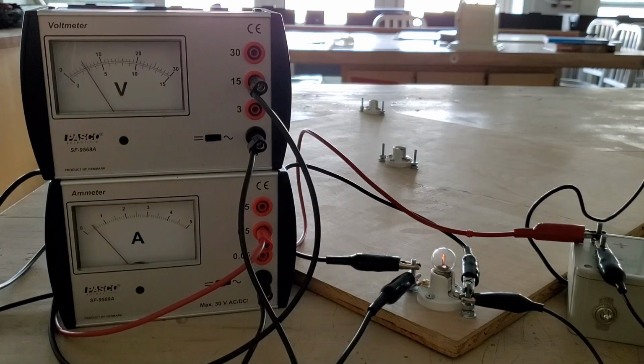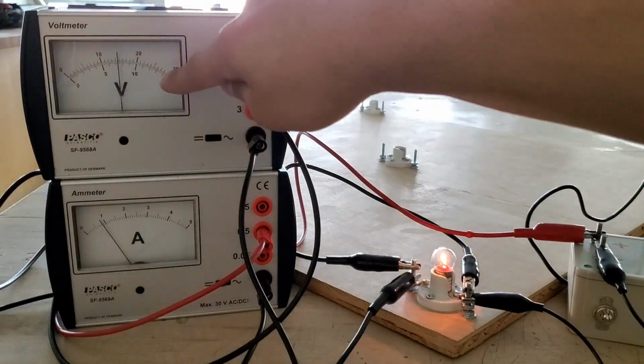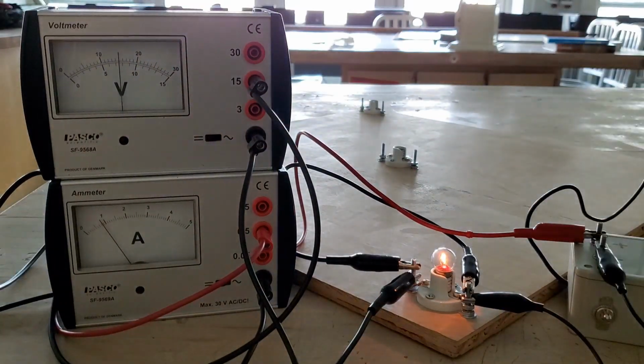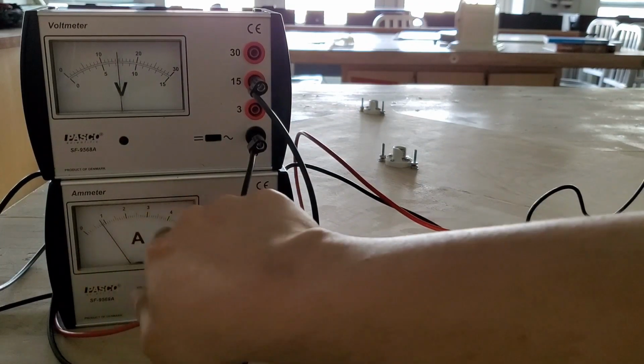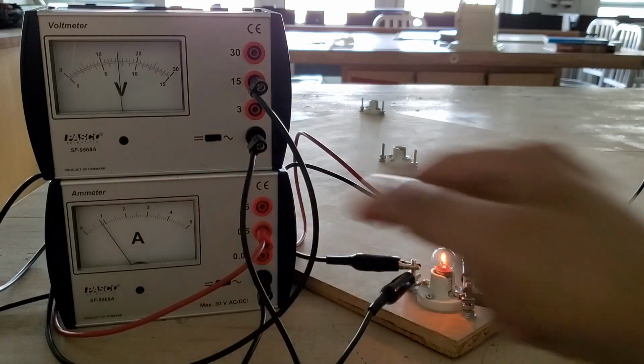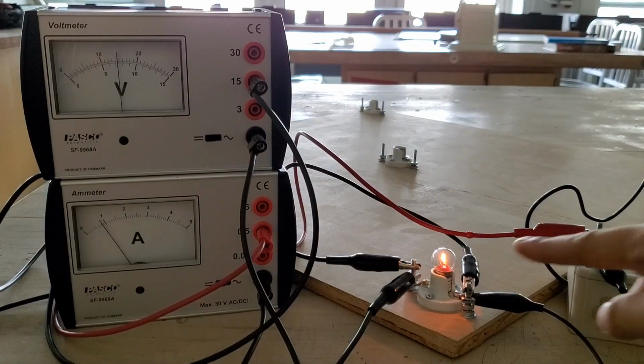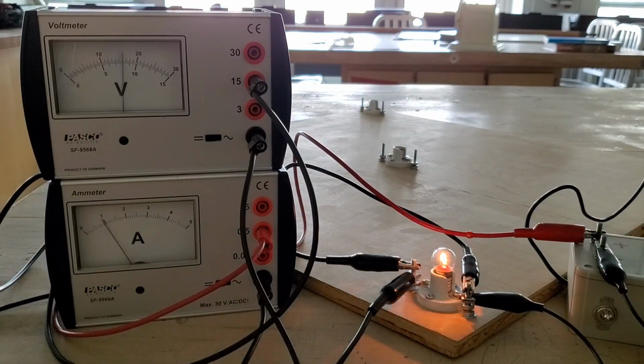And then we're going to make it glow a little bit more. We're going to put some more current through there. And so there's our current, and there's our voltage. And I'm going to make it glow a little bit more. So there's our voltage, and there's our current. Remember, we're reading the bottom scale, so it's from 0 to 15. And this current is being read from 0 to 0.5. So it'd be 0.1, 0.2, 0.3, 0.4, and 0.5, and so on. And you can see the light bulb's getting brighter and brighter and brighter. So we can put some more.